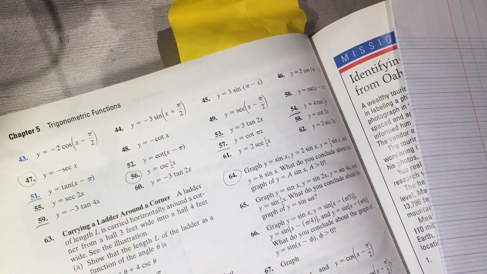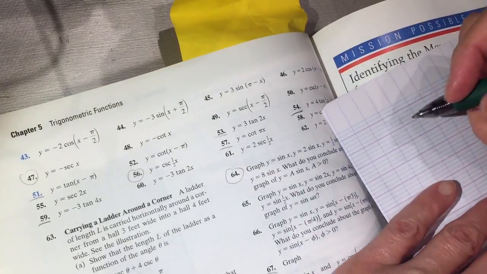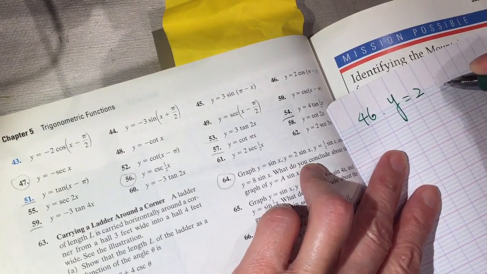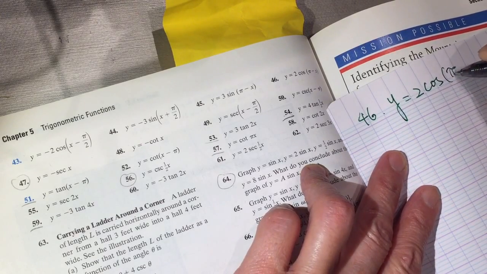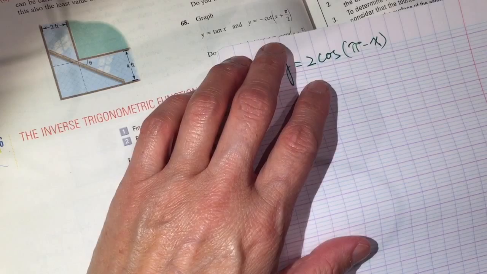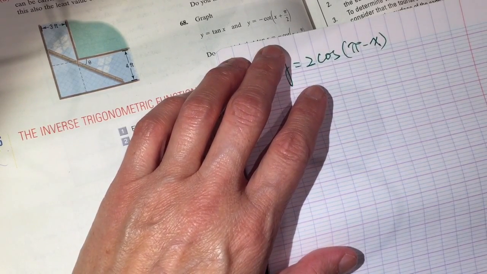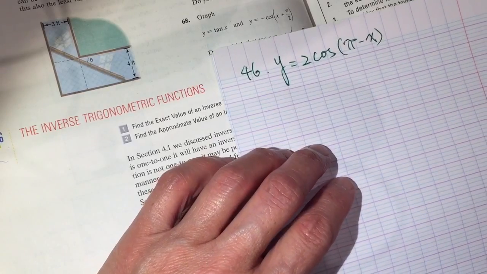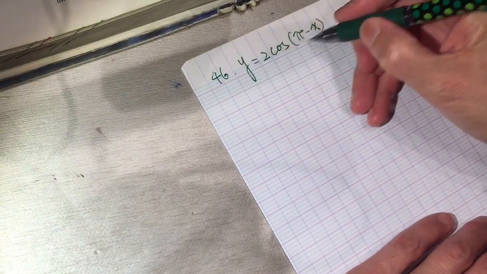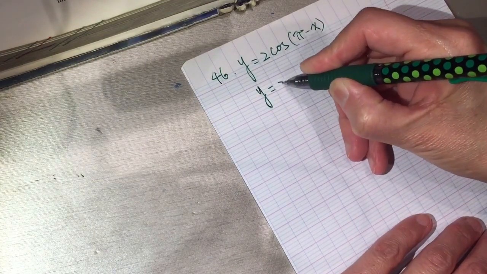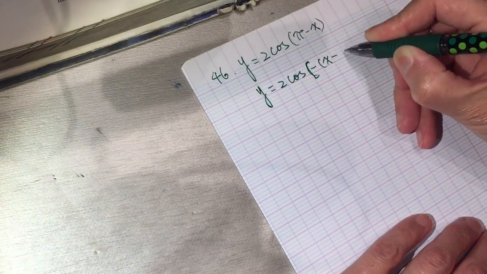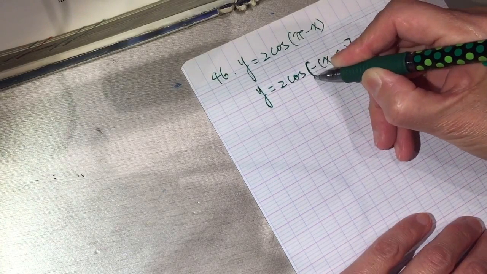Okay, hello dear friends. Now let's take a look at question number 46. We copy it. 46. Y equal to cosine pi negative x. Whenever you see pi negative x, you just need to change it into x minus pi. Let me just write it down. What we first can do is y equal to cosine negative x minus pi. Right? Does it make sense?